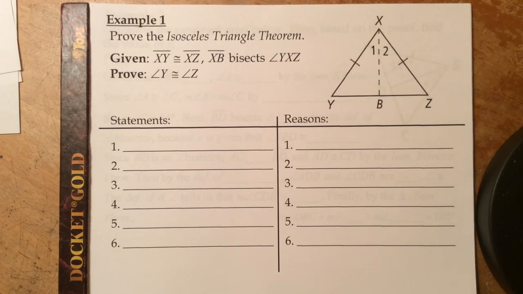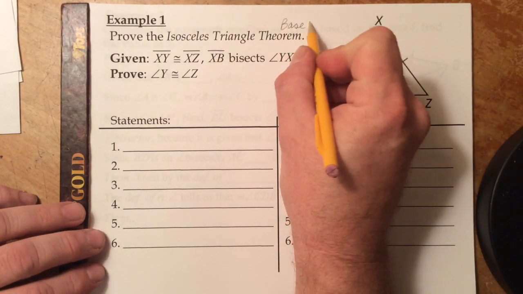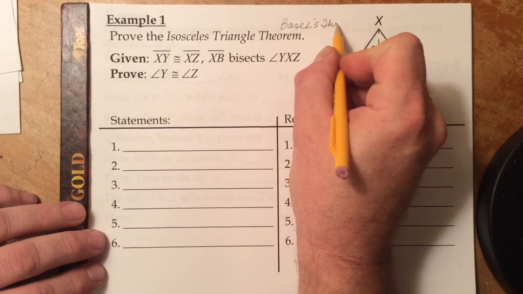These are examples for section 4.5, isosceles, equilateral, and right triangles. Example 1. Prove the Isosceles Triangle Theorem. This is also known as the Base Angles Theorem for triangles.